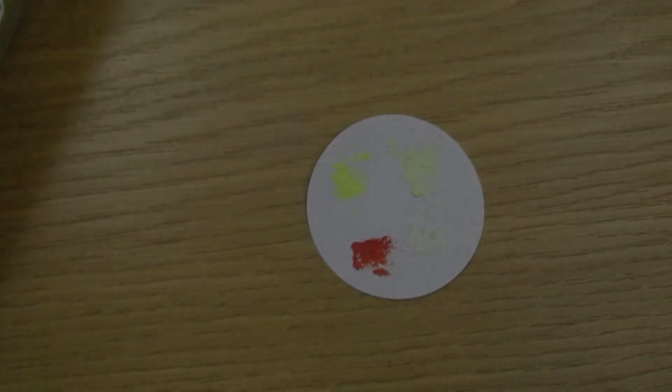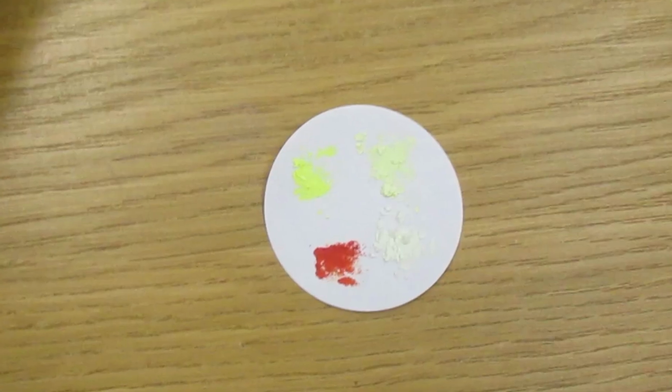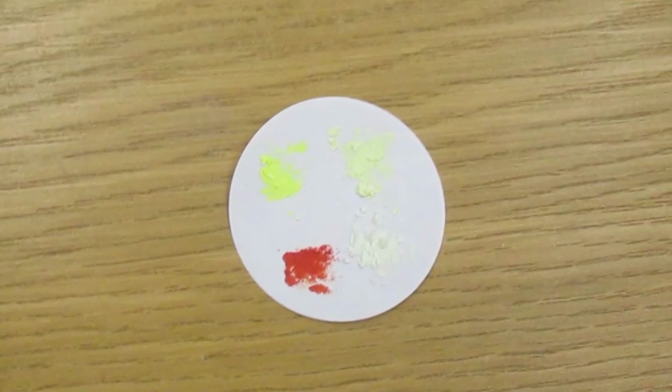All right, so what I did was to take very small amounts of those 4 different compounds and just smush them onto a piece of filter paper. And you can see what they look like under normal light. Now we're going to look at them under UV light. We're going to turn off the light. So Henry, turn off the big light. And now you can see them under UV light.